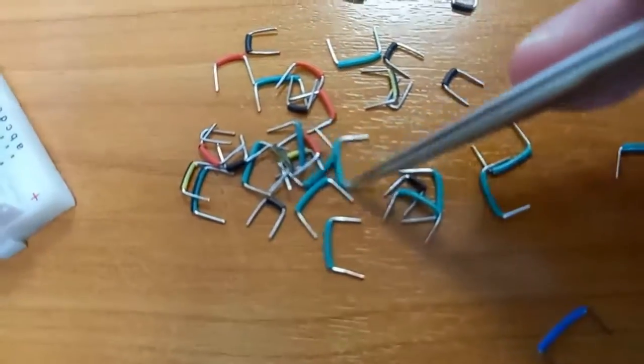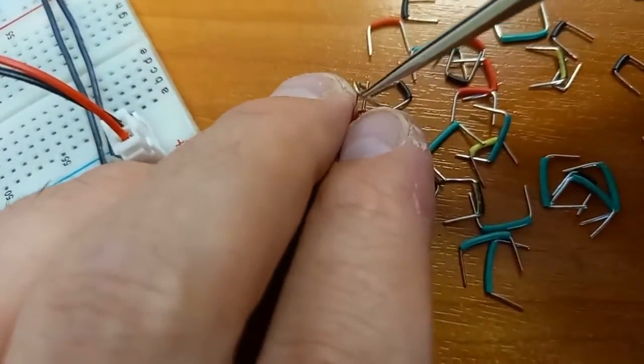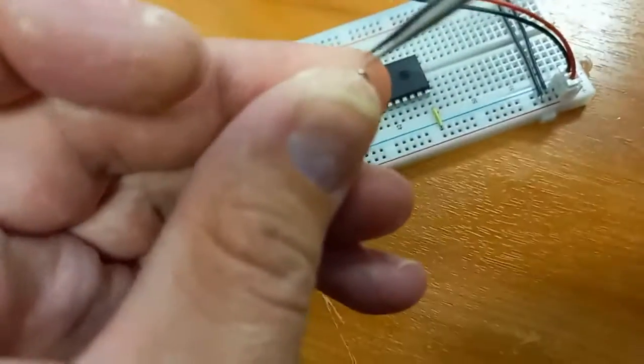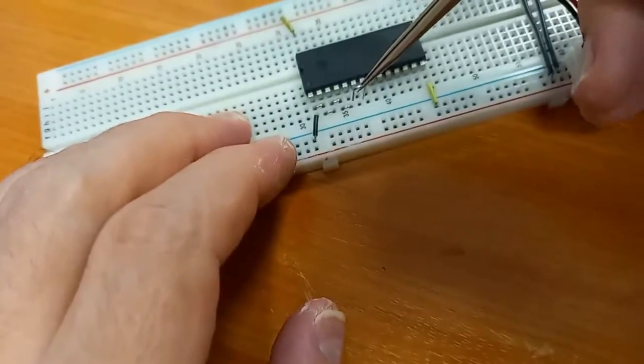Leg number 5 we will connect to leg number 6.